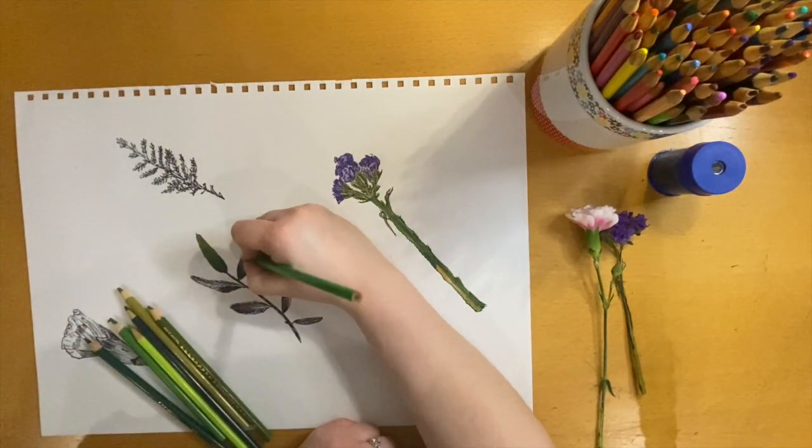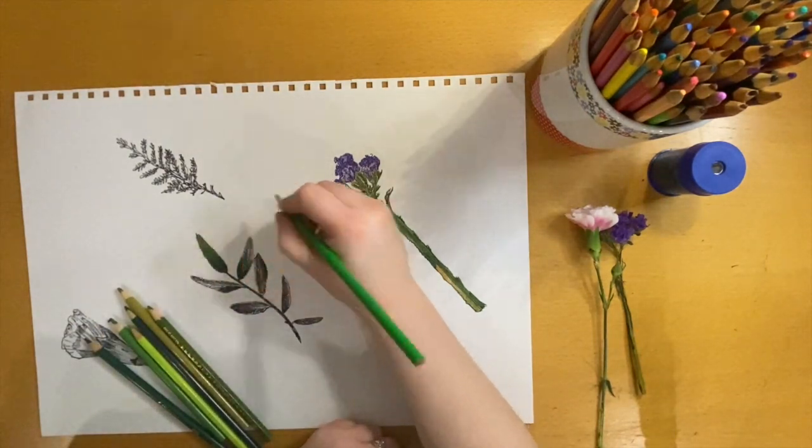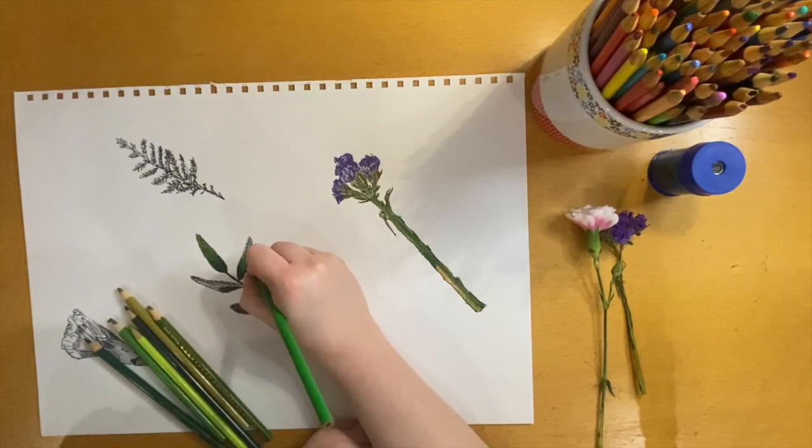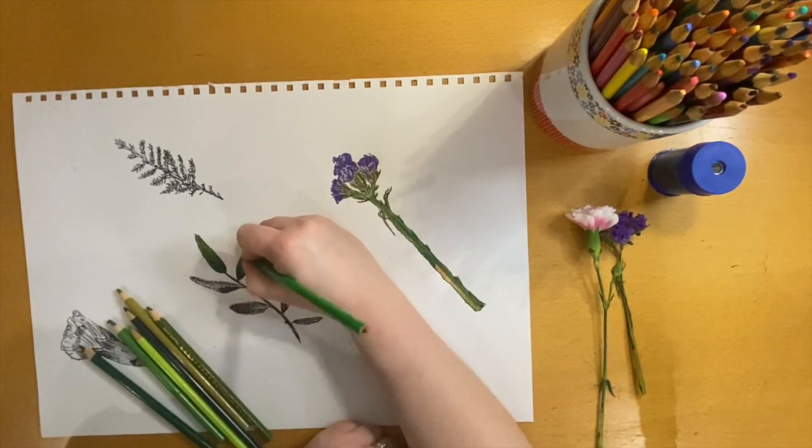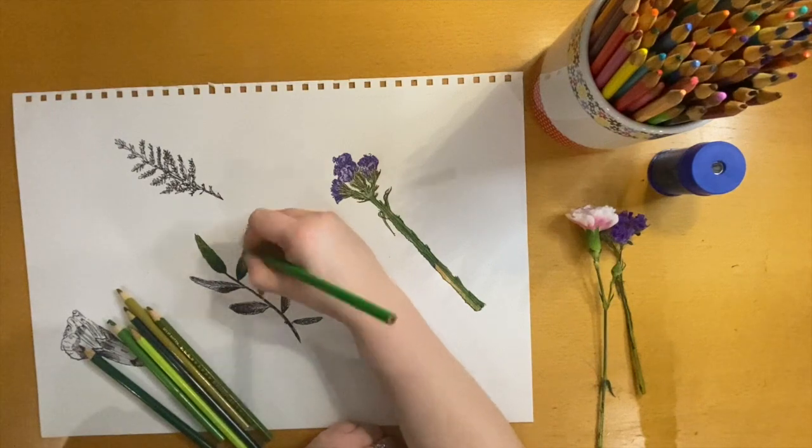For each leaf, I continue to use a range of different pencils, going from the darkest colour that I have until the lightest, and I blend them all together to create one seamless, smooth leaf design.